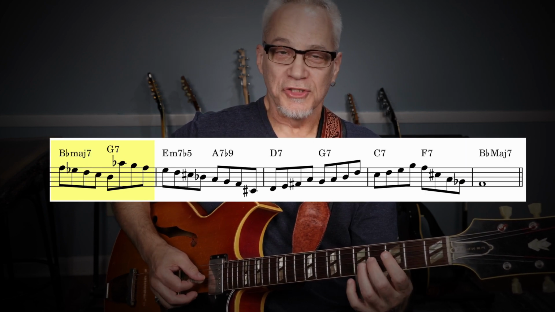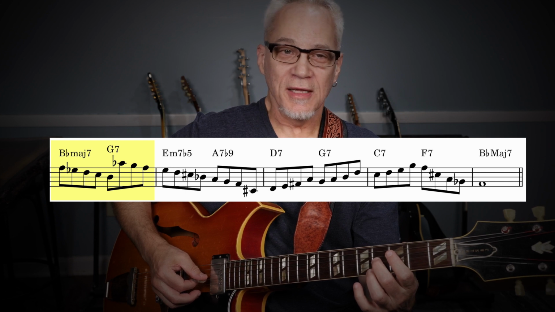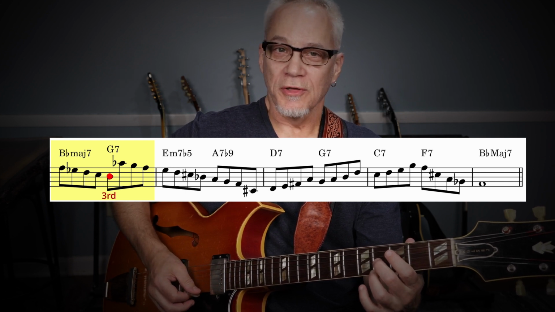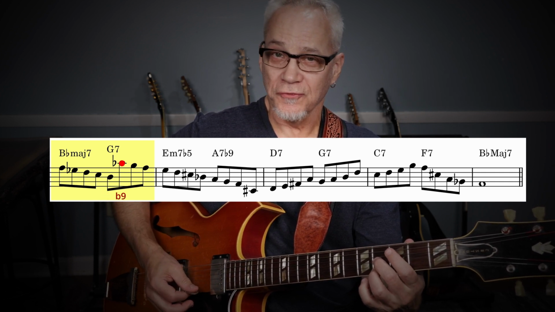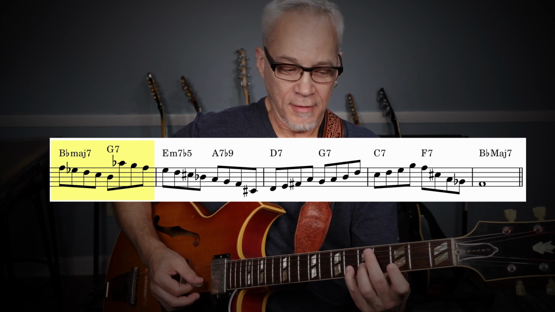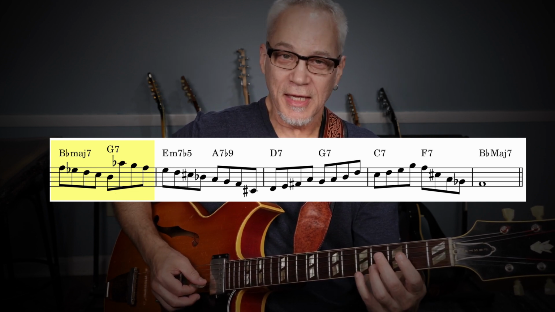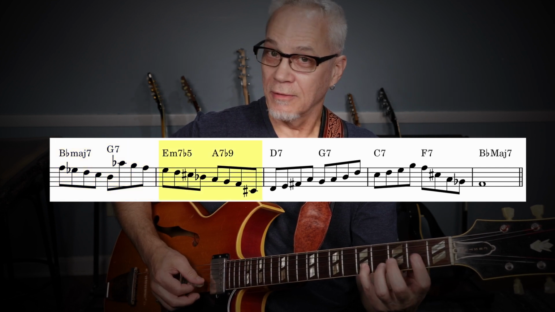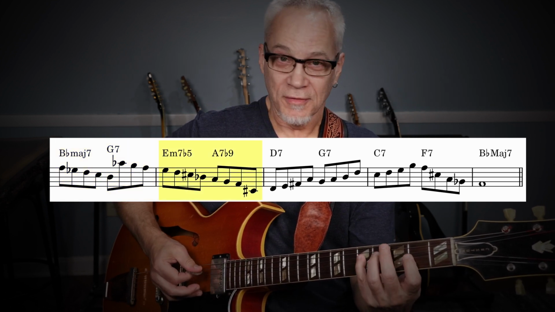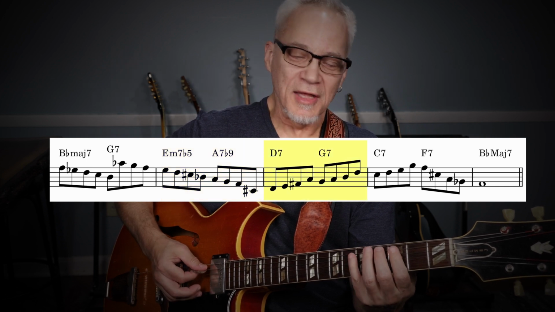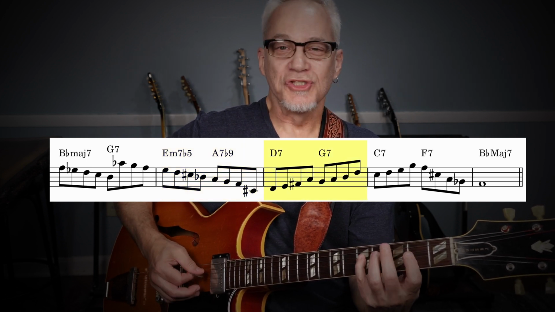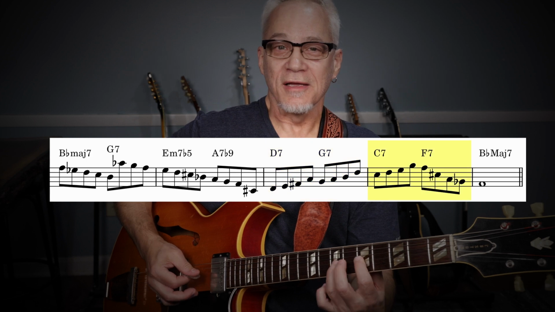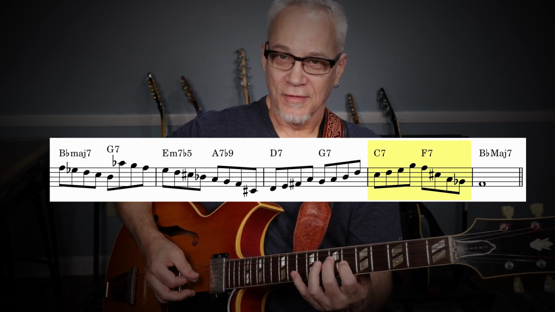He'd play over the B flat to the G7, and of course hitting those juicy B natural, which is the 3rd of the G7, and the A flat, which is a flat 9. And then he would play something over the E, so this would be E half diminished maybe, A7, then to D, G, C, F.